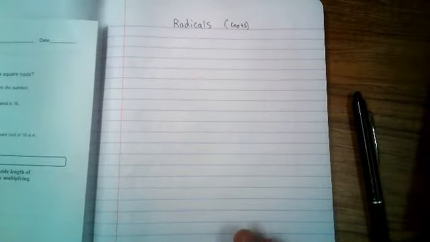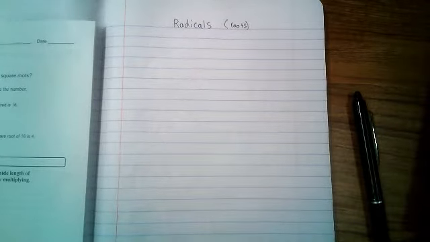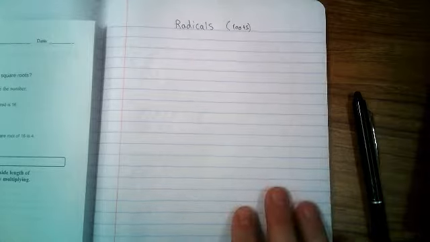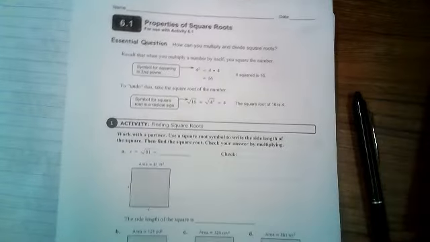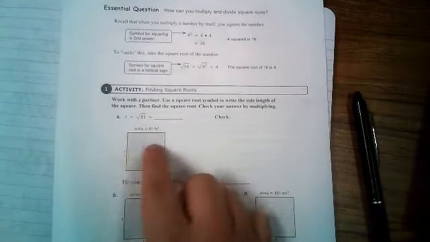So our next entry is on radicals, which are also called roots. Like square root, cube root, fourth root, fifth root, sixth root, right? So those are all about roots. Now you were given this packet, okay? So you've got properties of square roots, and you were to go through this and get a basic understanding of what square roots are, right?